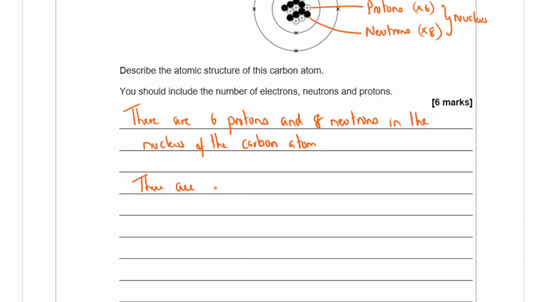There are 6 electrons in the shells, right? You don't have to say how many in each shell, but if you want to, it will be 2 and then 4 electrons, right? And according to the marking scheme, saying 6 protons gives you 1 mark.